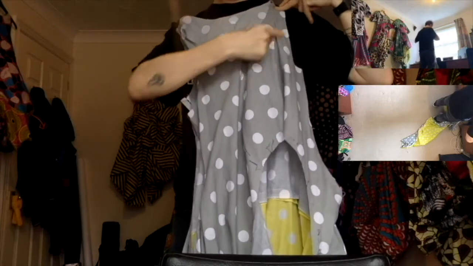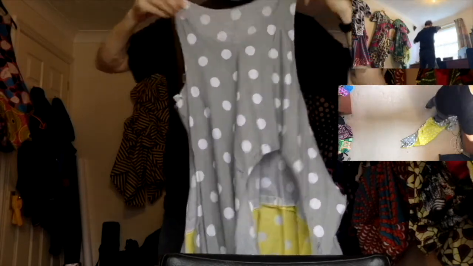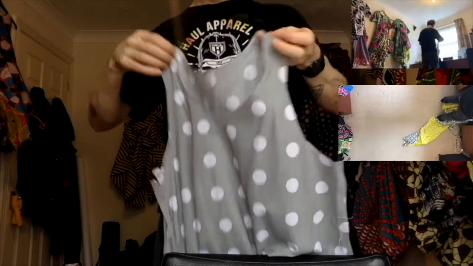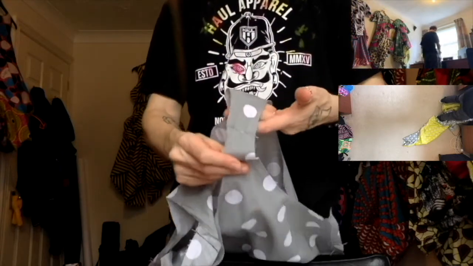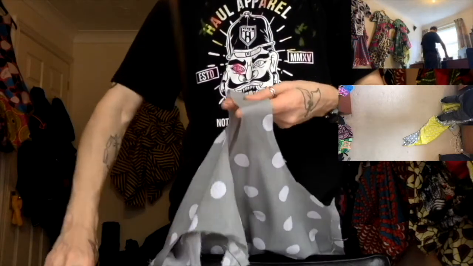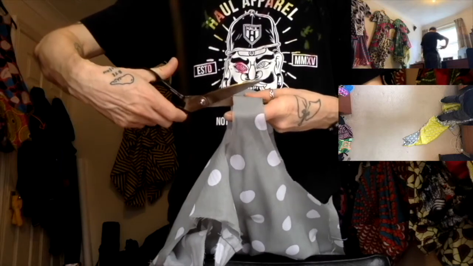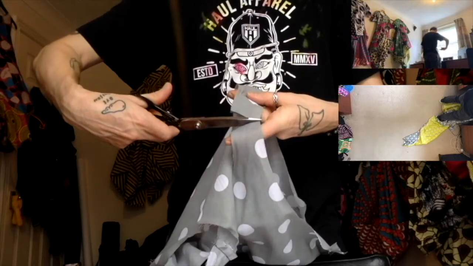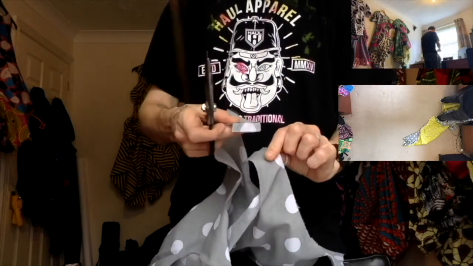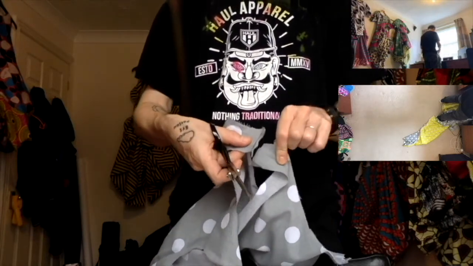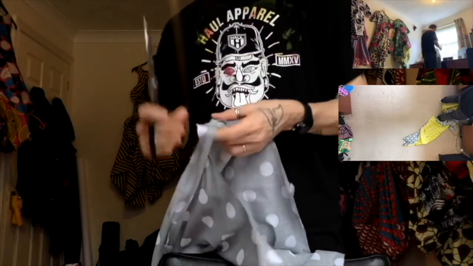You can see that the front neckline is deeper than the back. I'm now going to release the shoulders, slice through them, so they separate, front and back, then on the other side.